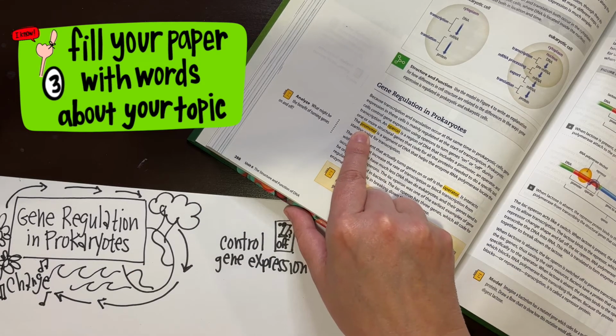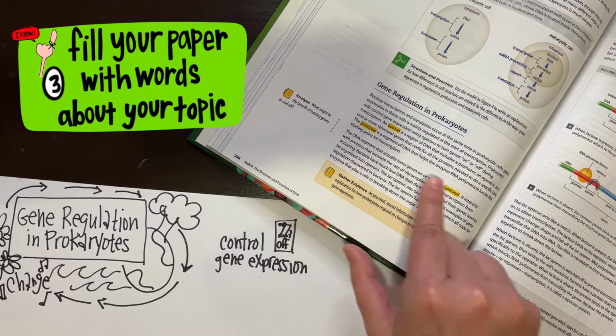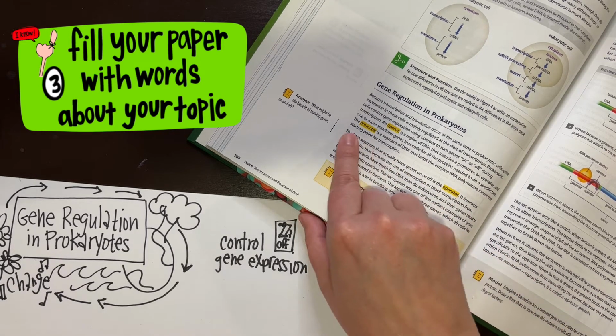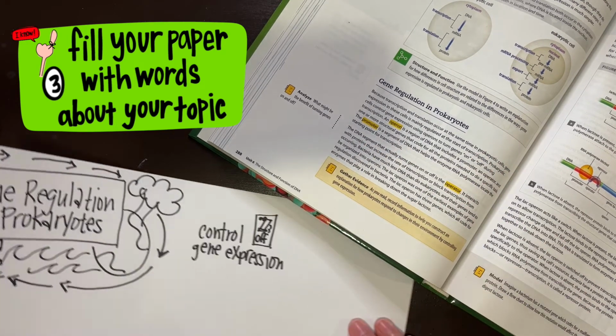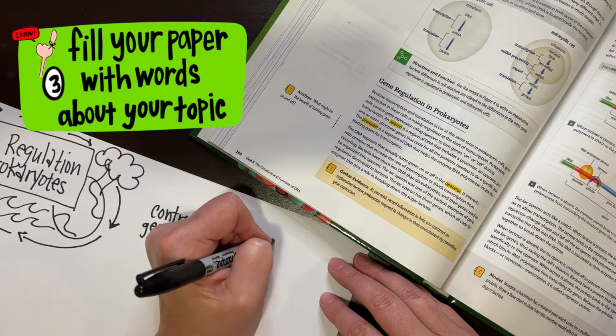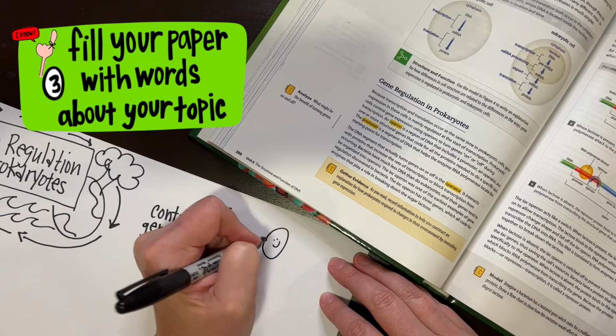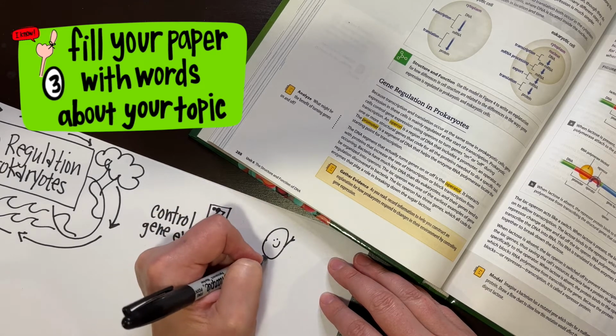And then it says the promoter is a segment of DNA that helps the enzyme RNA polymerase locate the starting point of transcription. So we've got little Mr. Promoter.